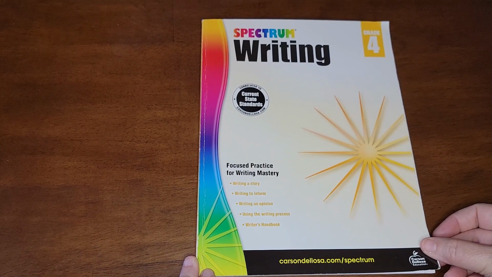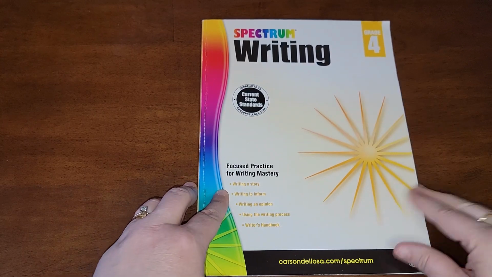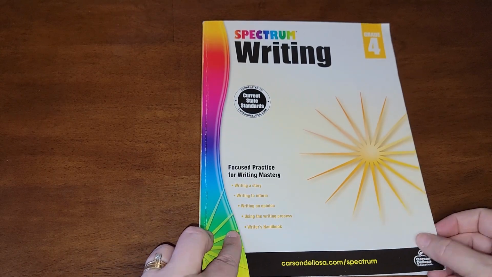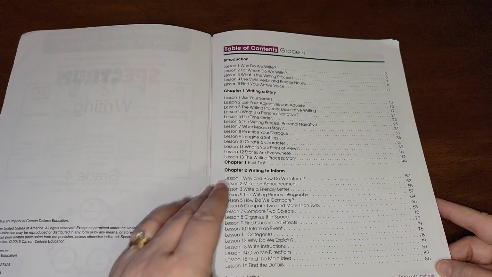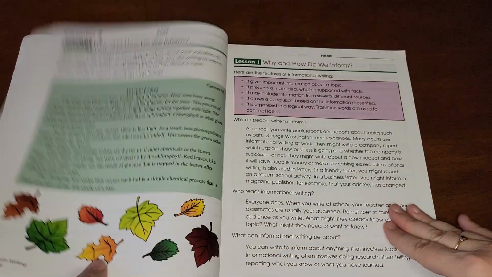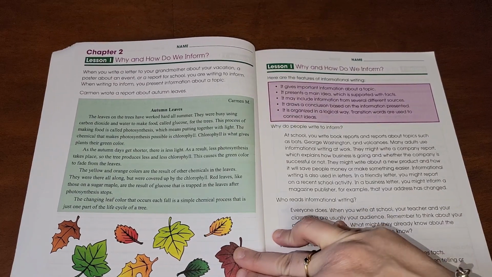The Spectrum Writing Workbook for Grade 4 focuses on writing a story and writing to inform, writing an opinion, using the writing process, and then also has a writer's handbook. Within each chapter, they take it step by step. So for example, chapter 2, which is why and how do we inform?